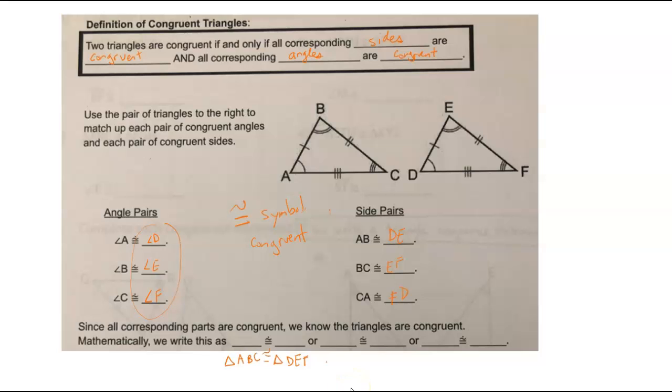I could also switch the letters around. I could say maybe BAC, and that's going to match up with EDF. I could do this one more time: CBA, and then the triangle would be FED. It doesn't matter which letters you start with. The most important thing is that our letters match up.